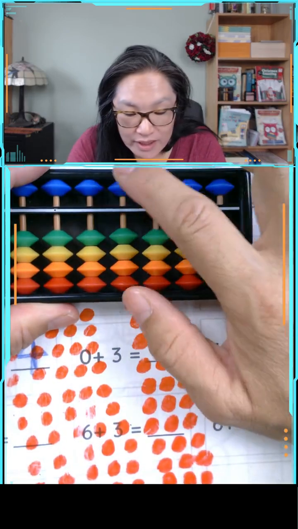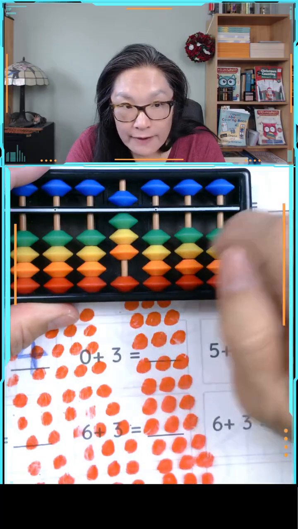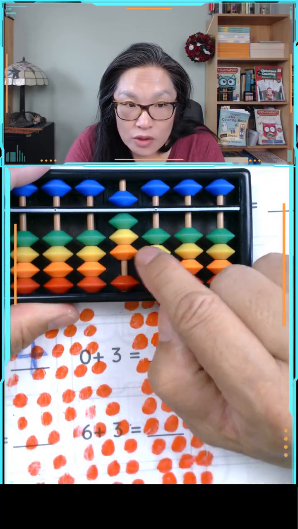So we can actually scale it. We can actually say 50 plus 30. 50 plus 30 equals 80. So we actually scaled it.